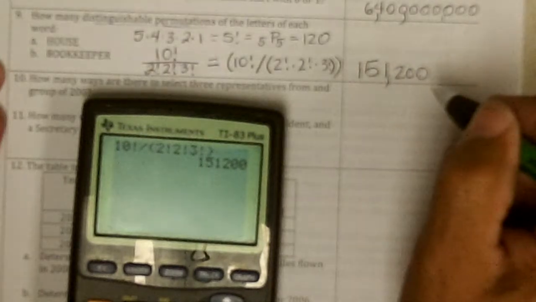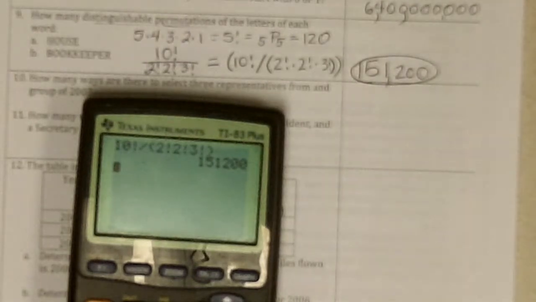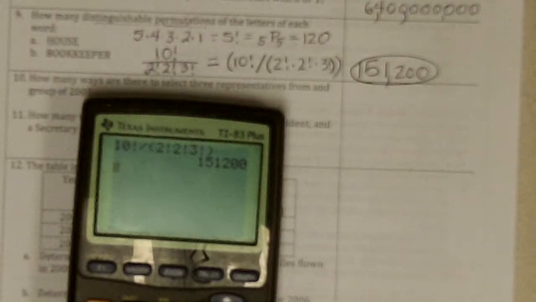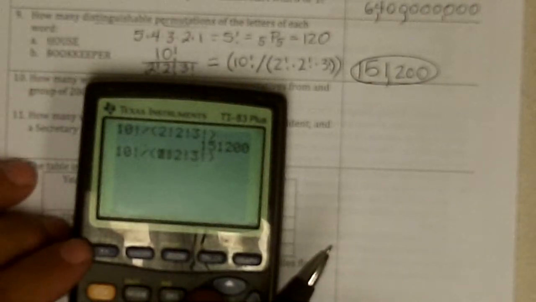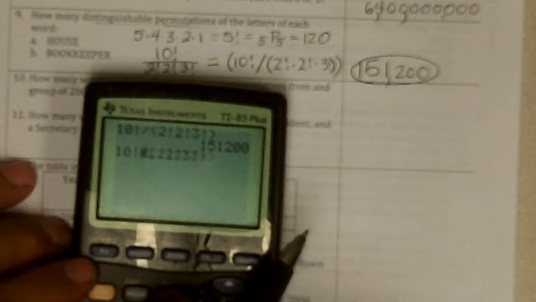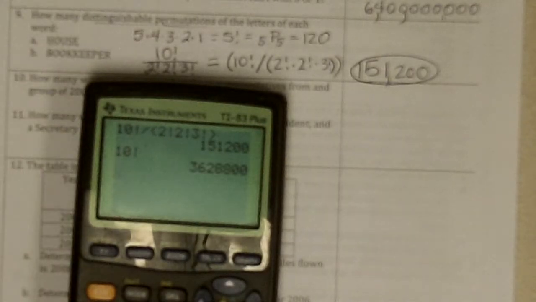151,200 distinguishable permutations of bookkeeper, which is a lot less than the 10 factorial ways. If all the letters were different, then we would just do that, which is 30 some times bigger.